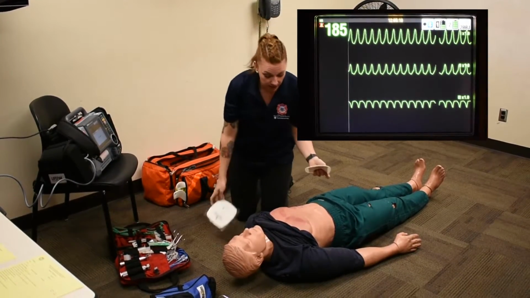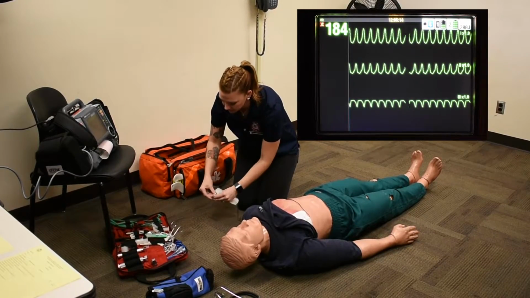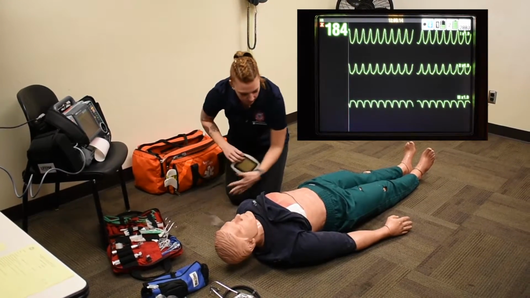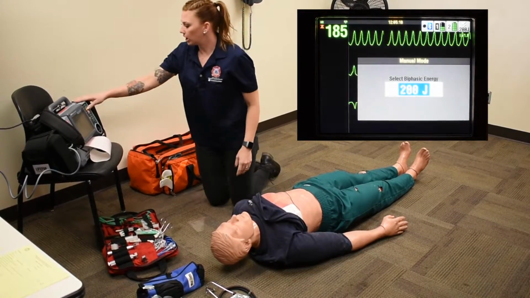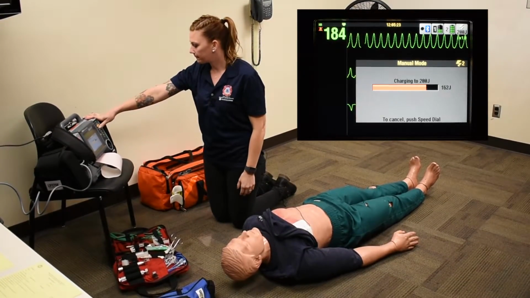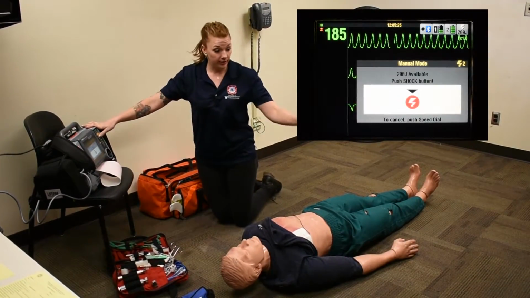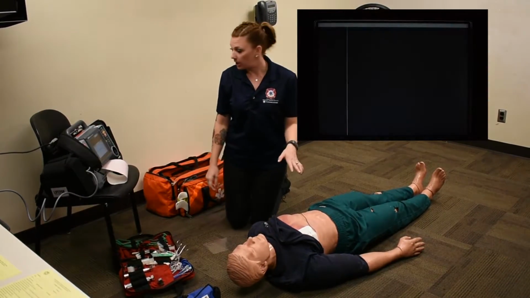So because my patient does not have a pulse, while someone is doing CPR, I'm going to go ahead and put my pads on while we are doing CPR. And then at this time, I'm going to charge and defibrillate at 200, maintaining CPR. Okay, I'm clear, you're clear, everyone is clear. I'm going to go ahead and shock. Continue CPR at this time.